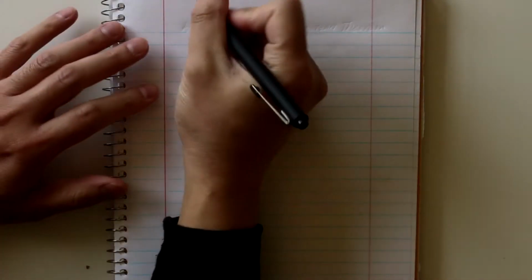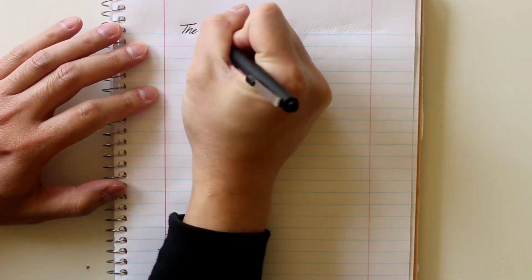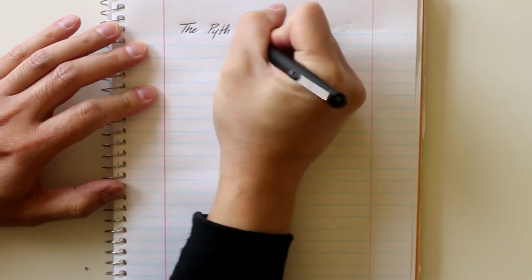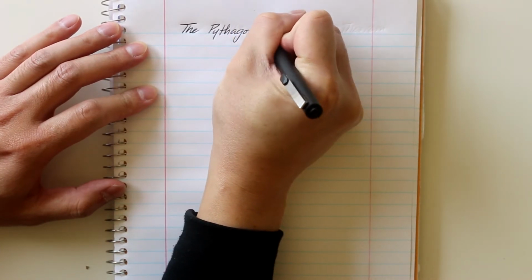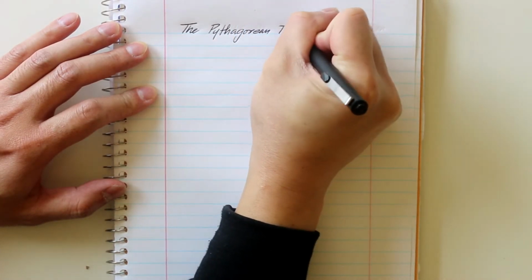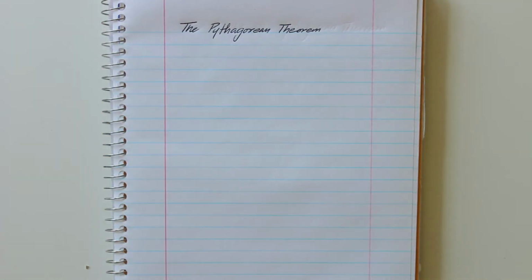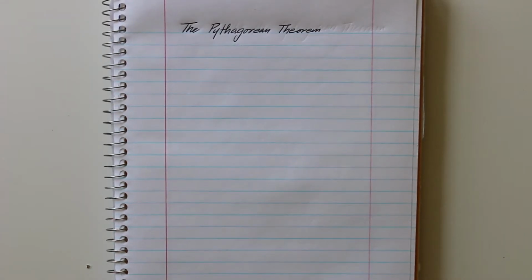All right, today let's talk about the Pythagorean Theorem. So the Pythagorean Theorem is probably one of the most well-known, easily remembered theorems there are in mathematics. I'm pretty sure if you were to say, hey mom and dad, what's the Pythagorean Theorem? They'd probably be able to answer you. So let's go about what is the Pythagorean Theorem.